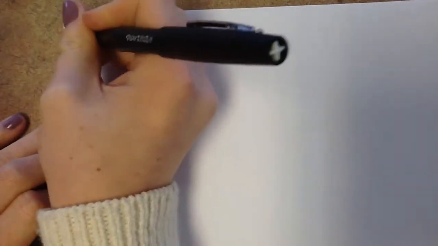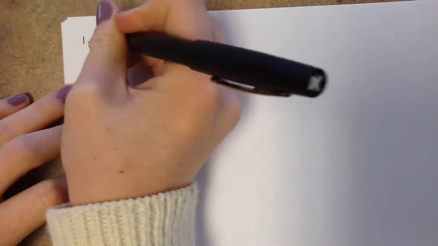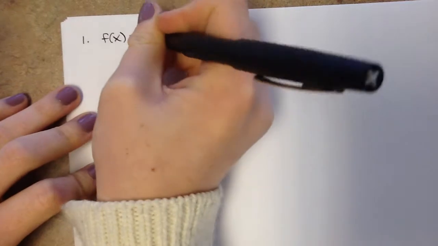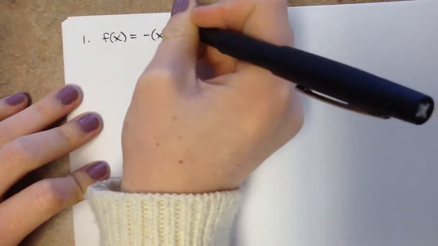This video is the Chapter 4 part of the review. Number 1 should be a pretty good one to start us off. We're just looking for a y-intercept here. So we've got f of x equals negative, and then in parentheses, x plus 1 quantity squared.